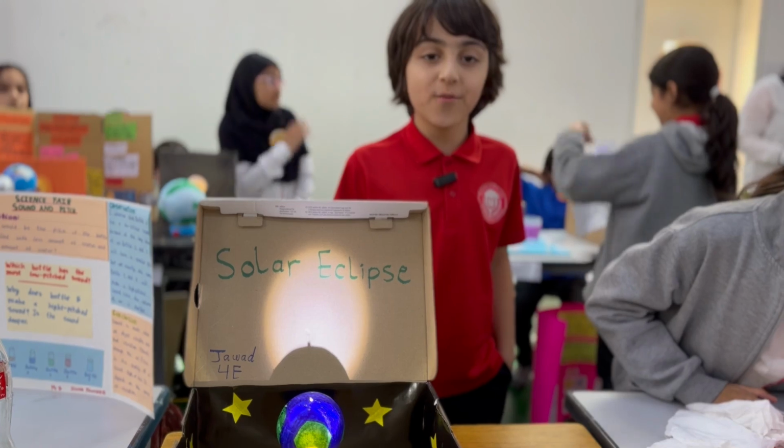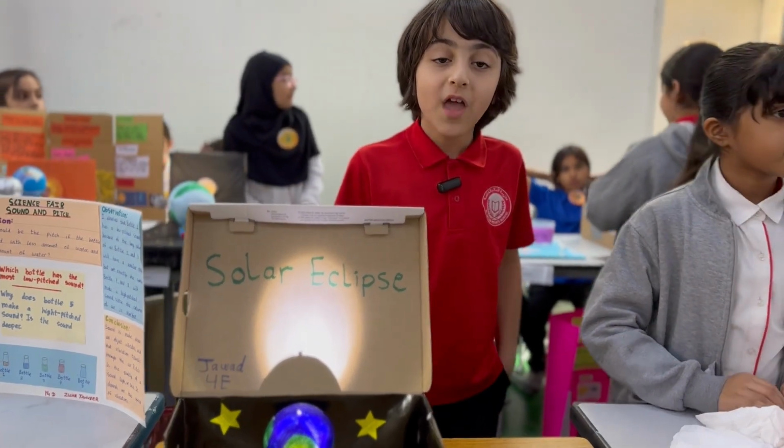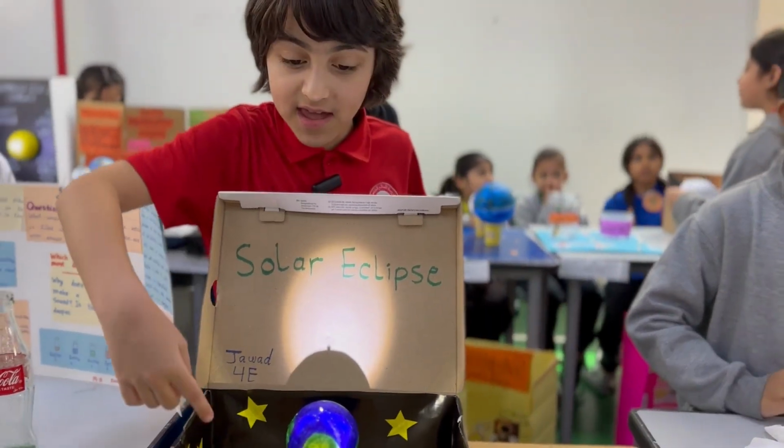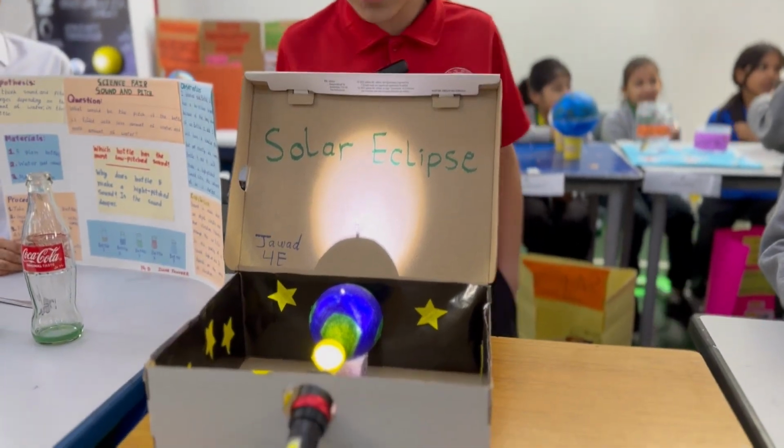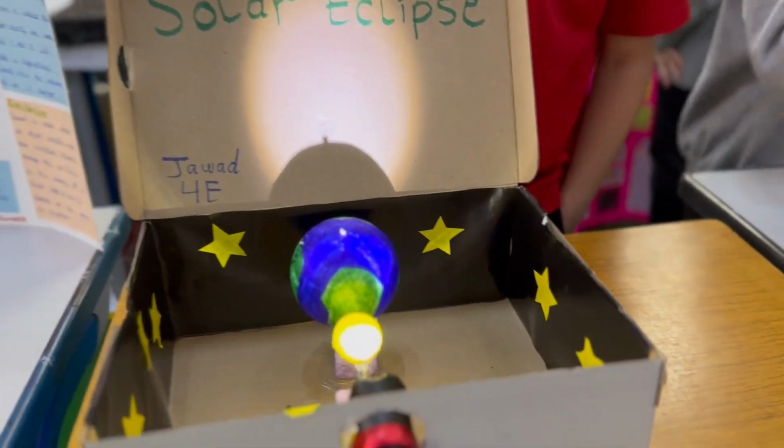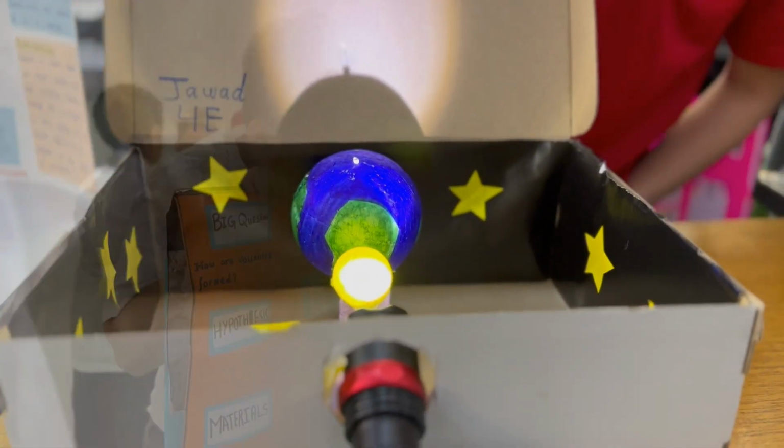Solar eclipse is when the moon passes between the sun and earth. For example, as you can see in the tiny model I made, there is a solar eclipse. The moon is putting a shadow on planet Earth.